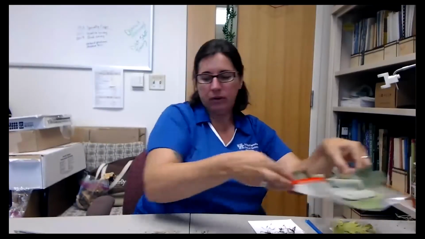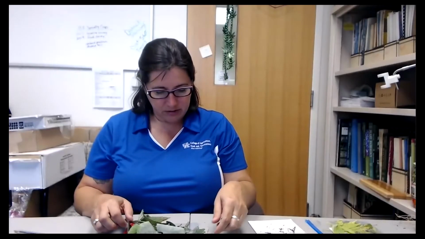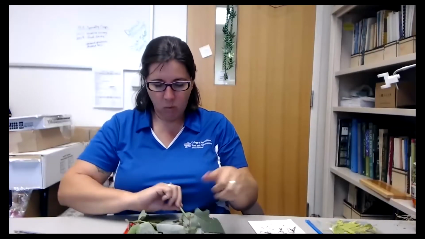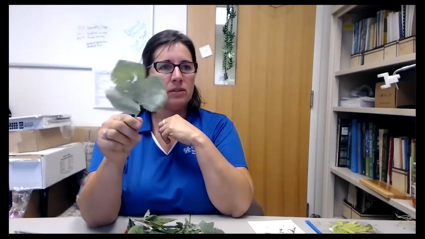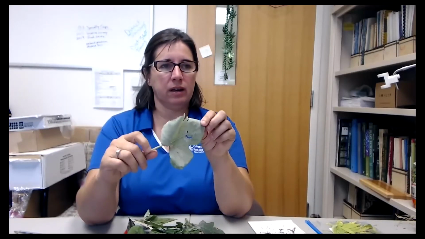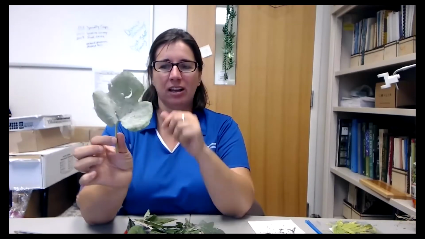All right, so next, another very classic hyphomycete is, guess what? Powdery mildew. Powdery mildew is very classic, white and powdery. Let's see, let me give you this one. This is what happens when the plant pathologist does not spray her garden. So this is solid white.